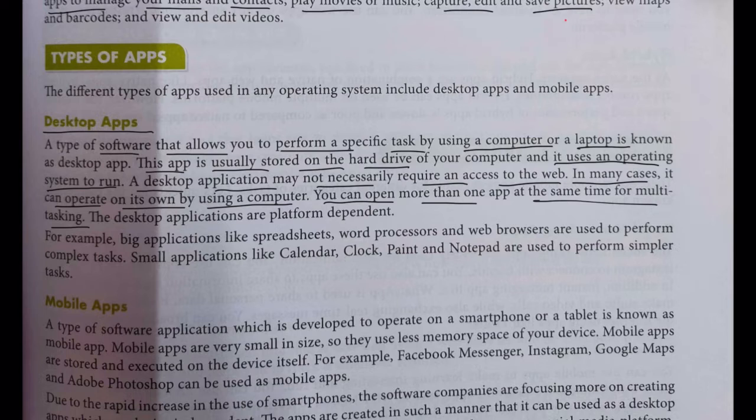So the desktop applications are platform dependent. For example, if I want to shift my application from Windows to Mac OS, it is not possible. Some big applications like spreadsheets, word processors, and web browsers are used to perform complex tasks. Small applications like calendar, clock, paint, or notepad are used to perform simpler tasks. So these are some examples of desktop applications.